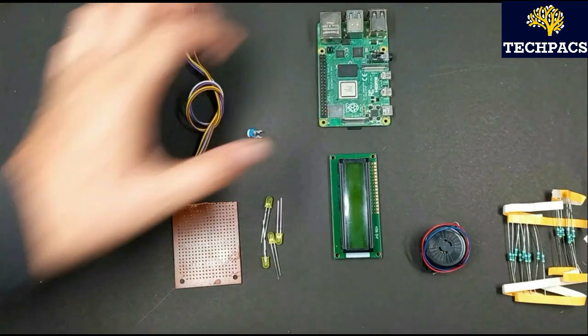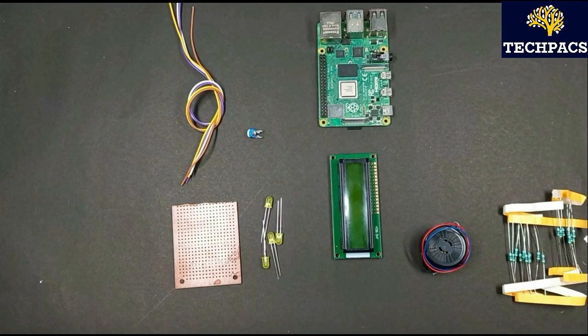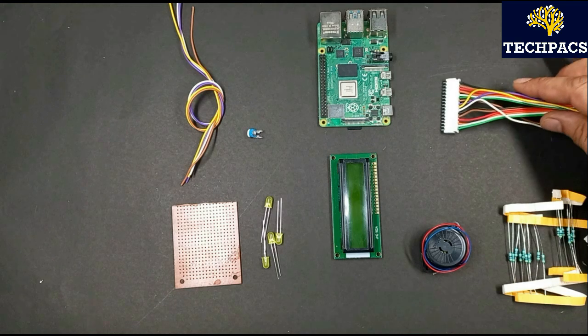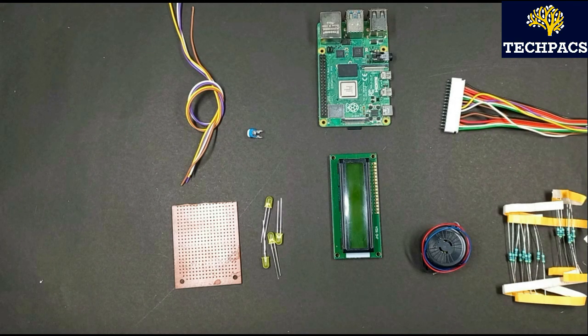A Raspberry Pi board, because we are designing a standalone application, but here for demonstration purposes we will show you with the computer so that you can see how the code can be done and how things can happen. Other than that, the developed code can be run standalone on the Raspberry Pi. For connecting the LCDs and all, we have used the connecting slot.